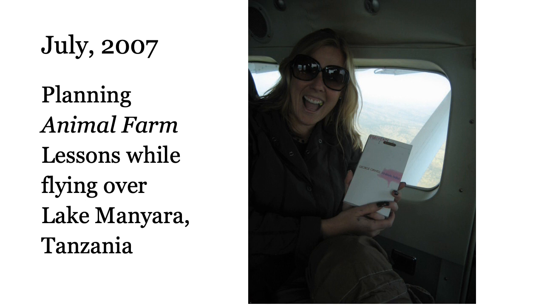What you can see here is me in a small plane flying over a place called Lake Manyara in Tanzania. Summer vacation is on some level a myth for teachers. I was reading and planning Animal Farm lessons because I was going to teach that for the first time in the next fall. But what you want to appreciate is that I was doing that as an opportunity to explore Tanzania.